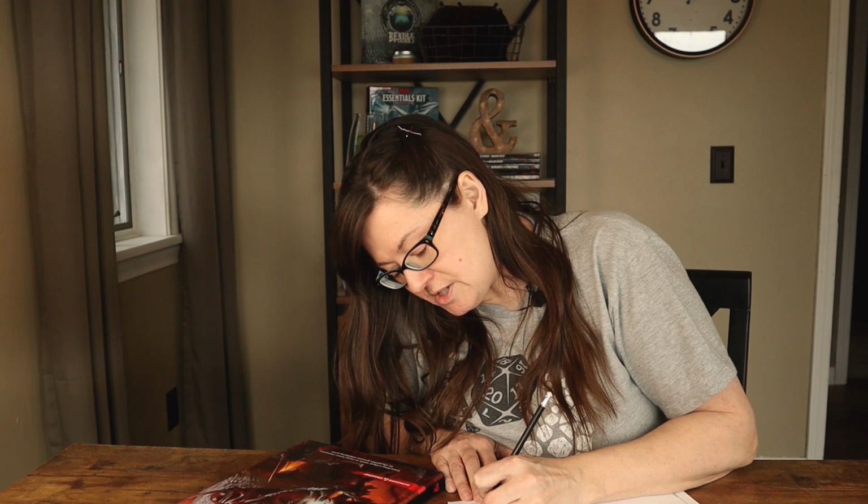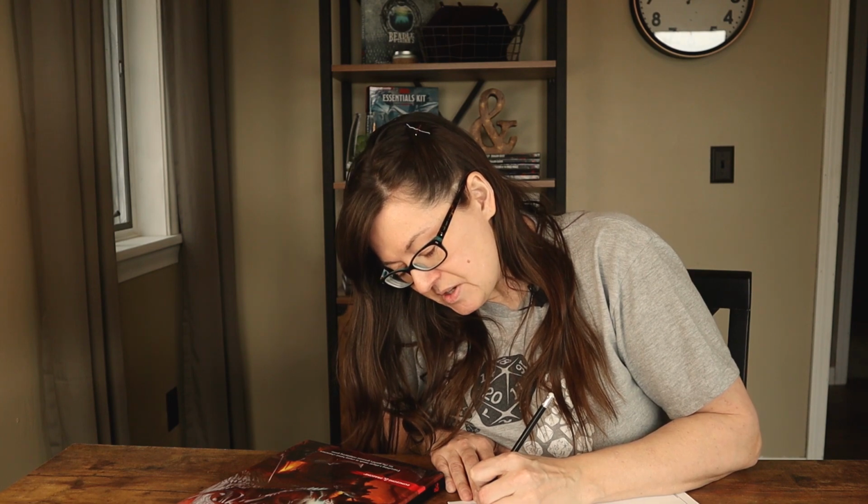Okay, so the first thing we're going to do is I have a spot on my character sheet here for my player name. So that's me. So I'm going to write Kristen in there because I'm the one playing this Half-Orc Barbarian.